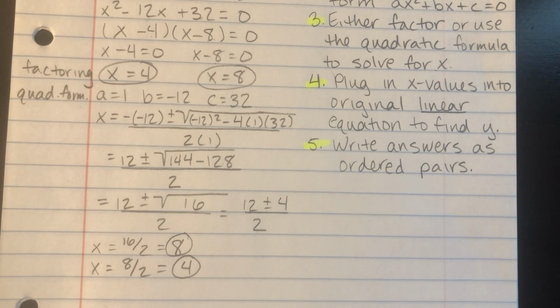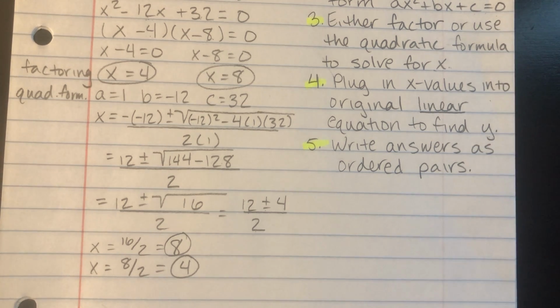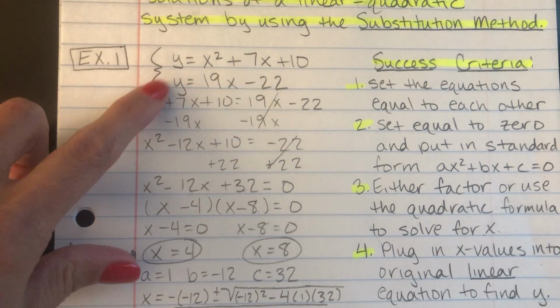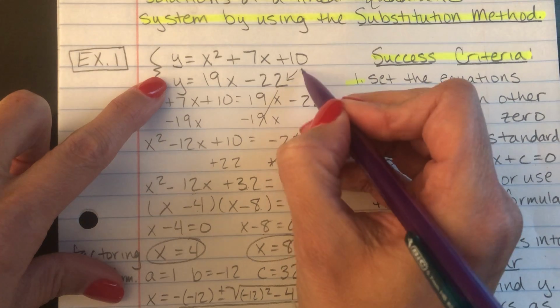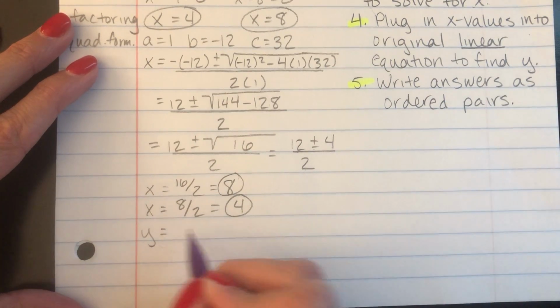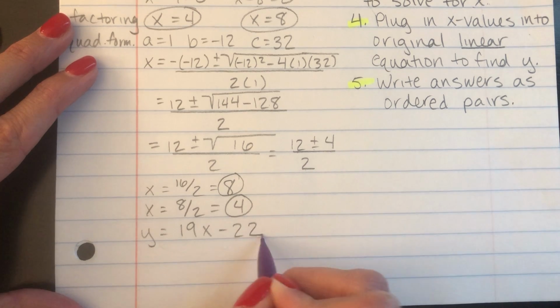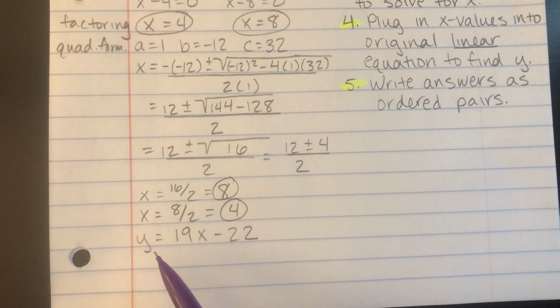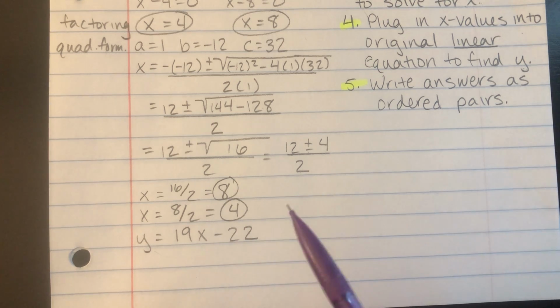So once you find the x, we're going to plug in those x values to find the y. So we have x, now we need to find y. So we're going to go back and grab our original linear equation. This one is our linear equation. So y equals 19x minus 22. Okay, now we're going to plug in our values for x into this equation, and that will give us what our y equals. So let's start with the 8 here.